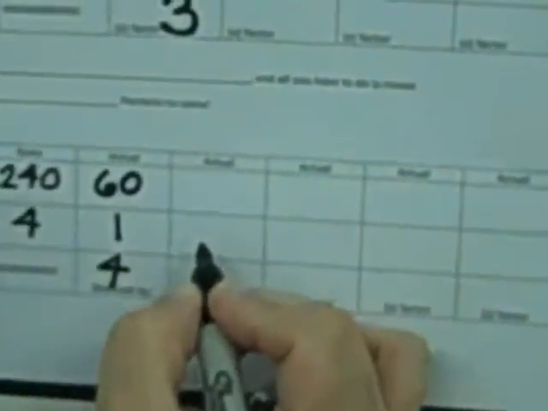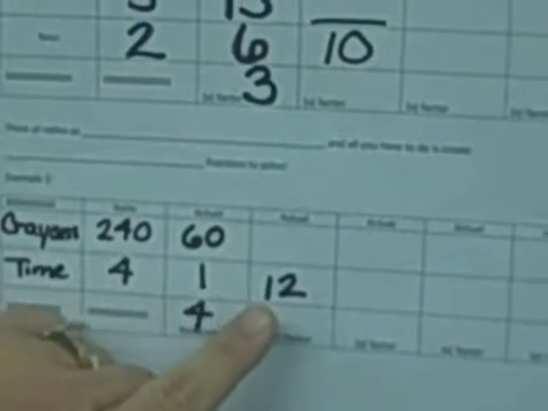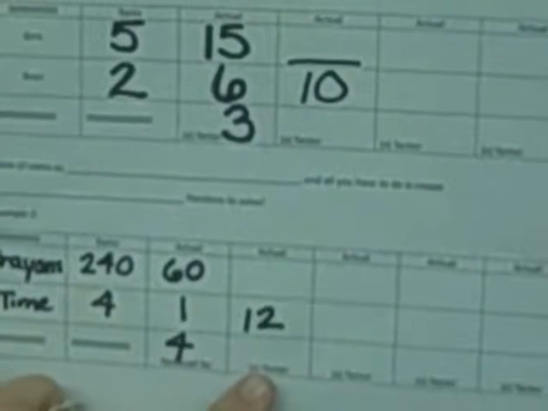So let's find out, how many crayons could they make in 12 minutes? So let's think. 1 times what will give me 12? So take a moment, fill in your factor, and then take that same factor and multiply it by 60 to find out exactly how many crayons they can make in 12 minutes. Are these the values that you found? If so, you did a fabulous job, and I'm proud of you.